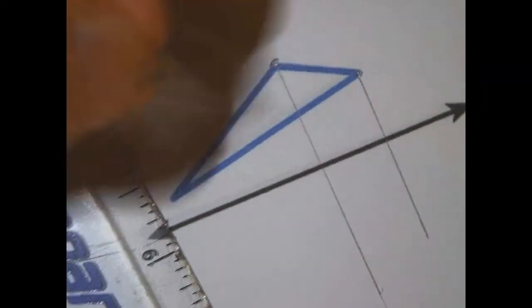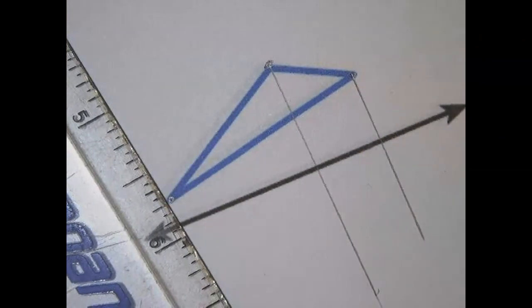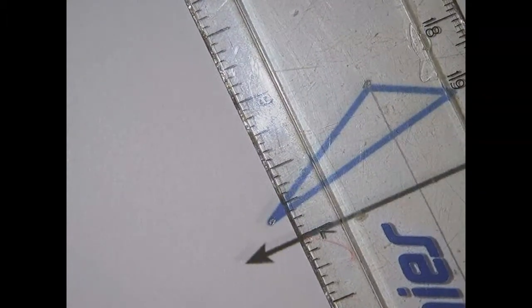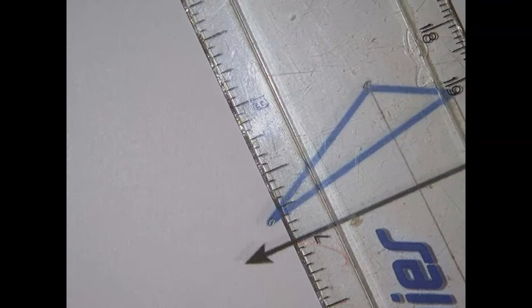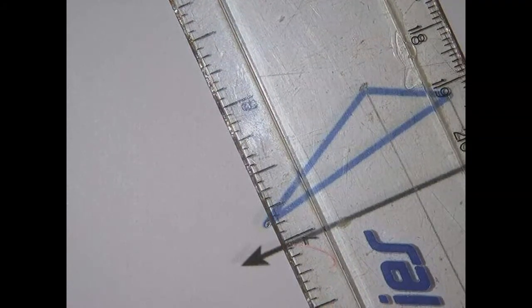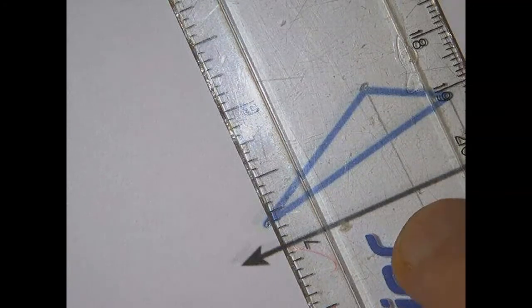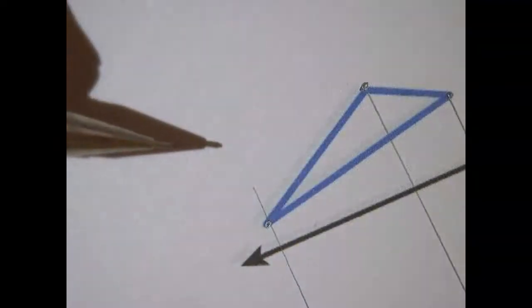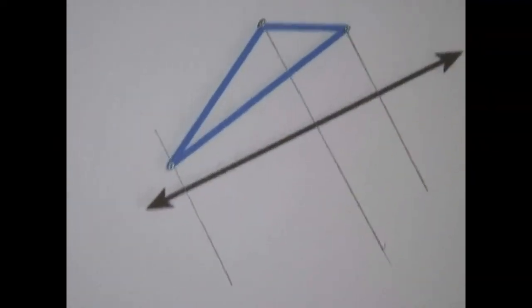And then I do that one more time with this vertex over here, and I'm going to turn the ruler around because it's easier to see. The arrow was in my way, and there it is on the line. Move it over, and how about right there? How do they look? Okay, they look pretty parallel. If they don't look parallel, maybe you want to redo one of them, but they look pretty good.